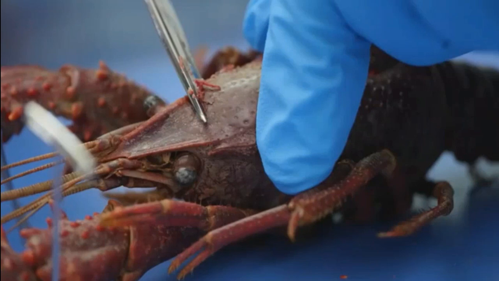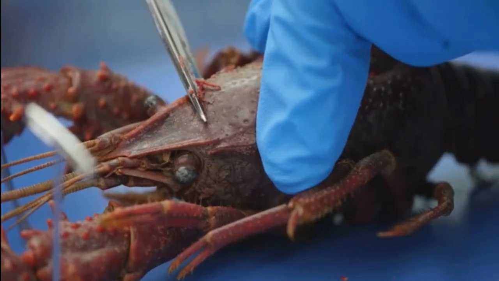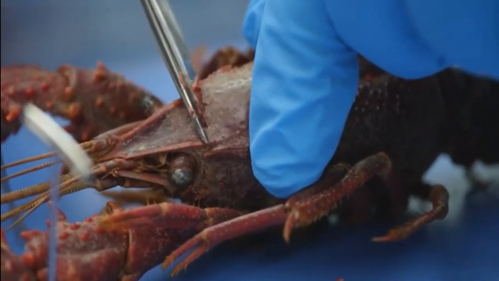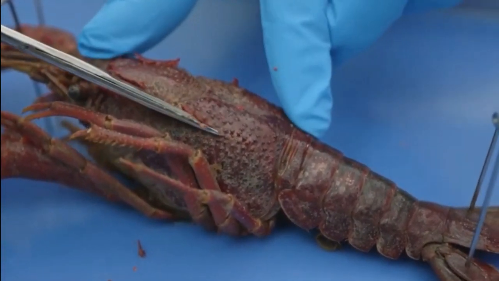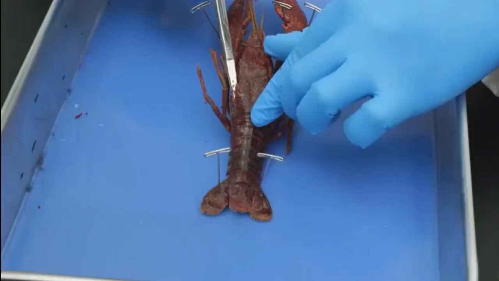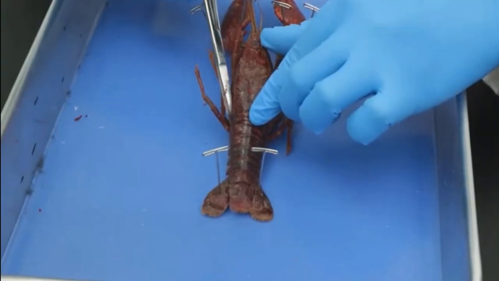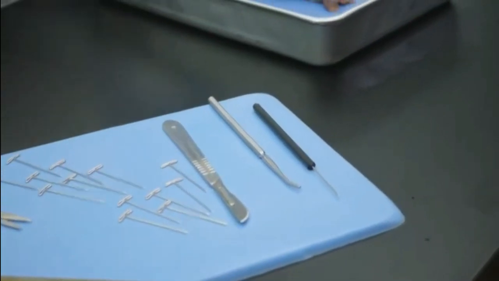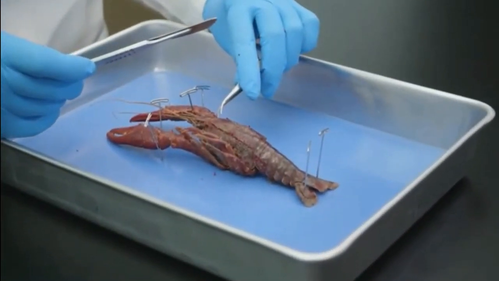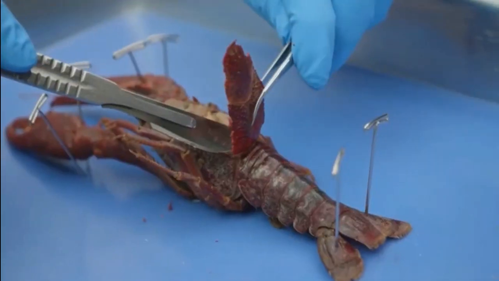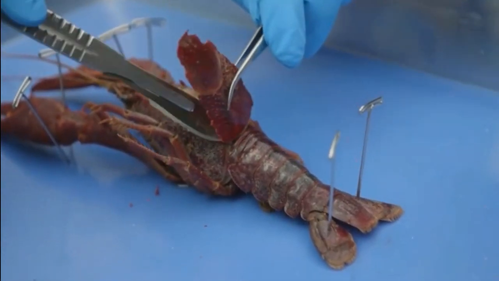Next, we make a transverse incision across the rostrum just behind the eyes. Then, we make another incision back down the opposite side of the carapace to the posterior end of the carapace. Some of the crayfish's internal organs may be stuck to the carapace, so we need to gently scrape them loose while lifting up the incised portion of the carapace.